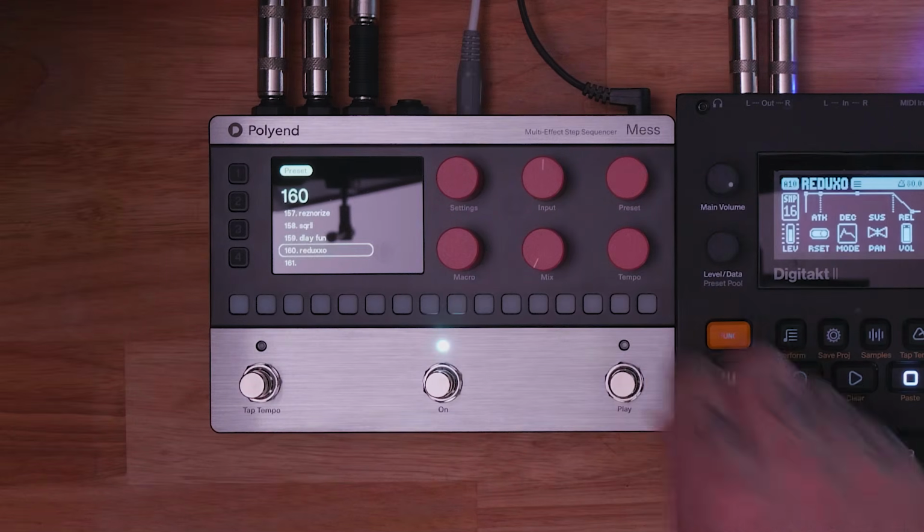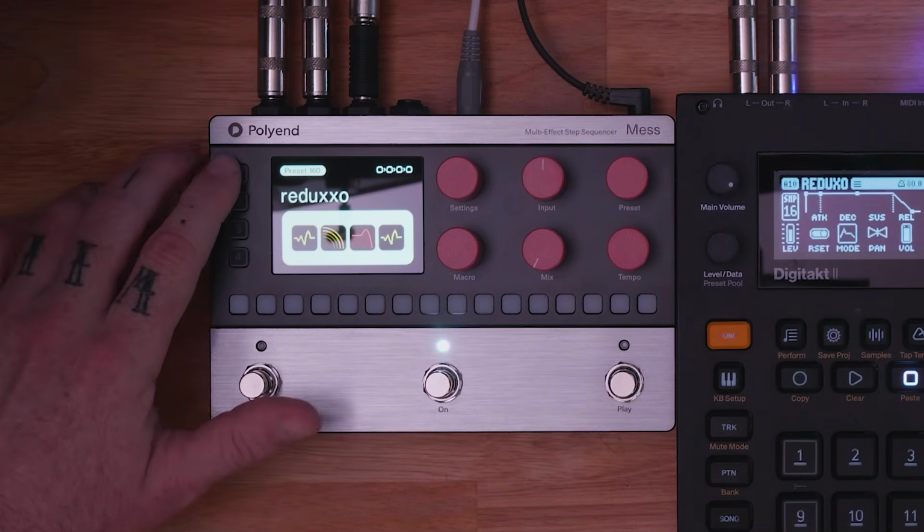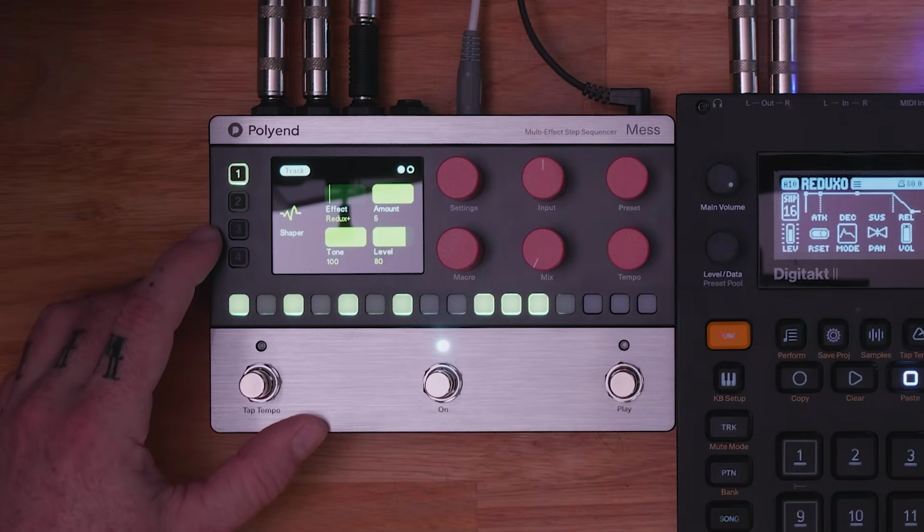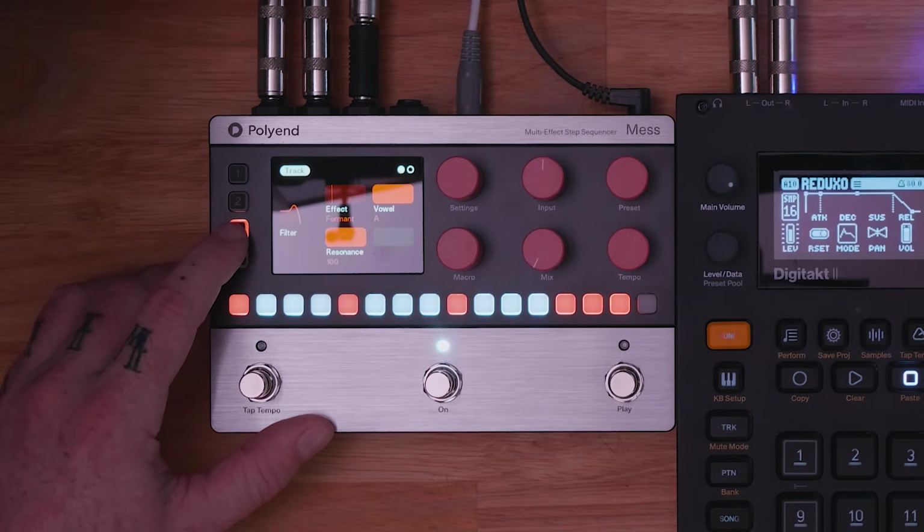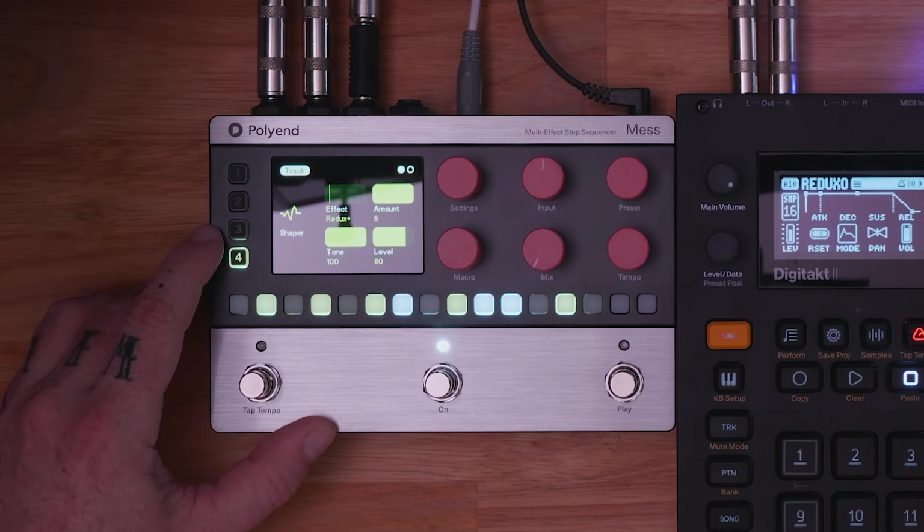Let's go. What's going on with this one? I think this is a lot of shapers. Looks like we have redux, which is like a decimation as far as I know. A ping pong delay, a formant filter, and another redux. Ooh, this should be interesting. Looks like I got a lot of sequencing too. The only one that's not sequenced is our ping pong delay.